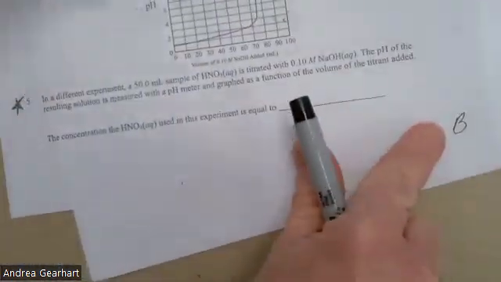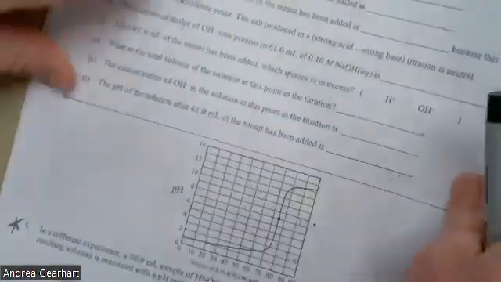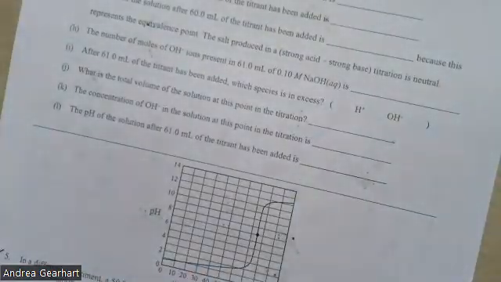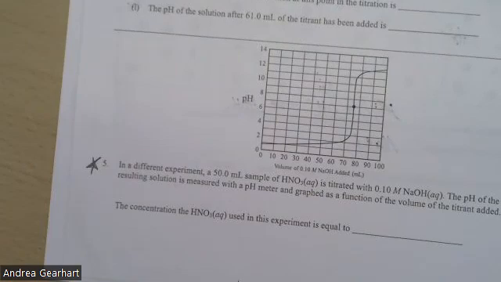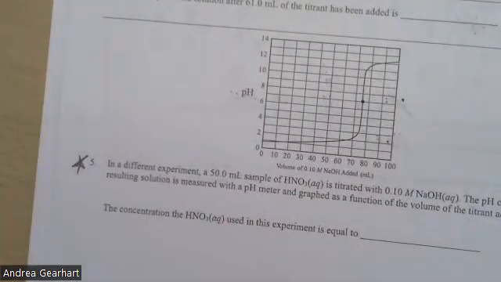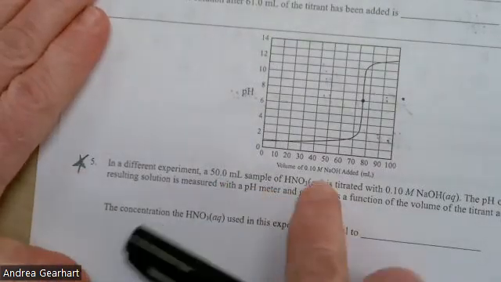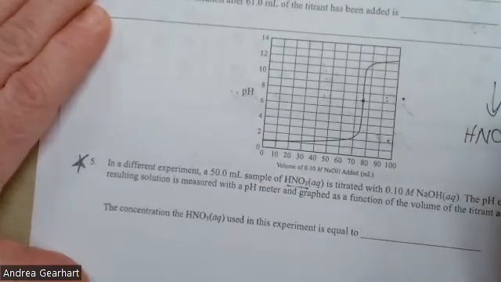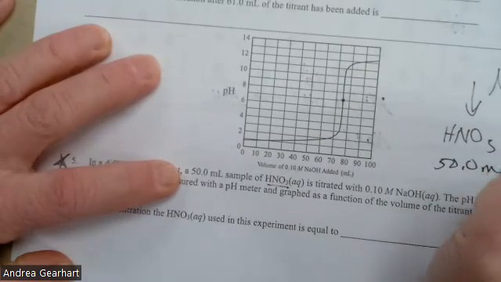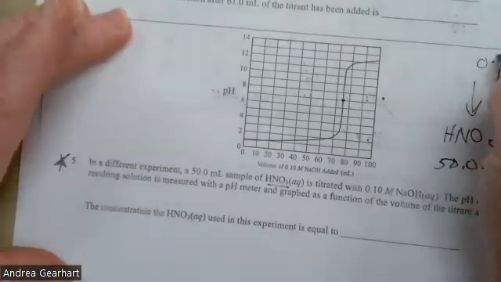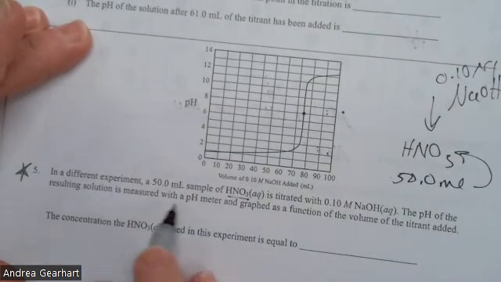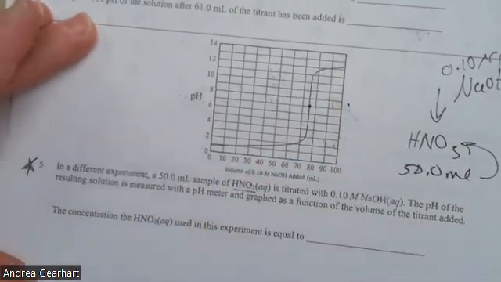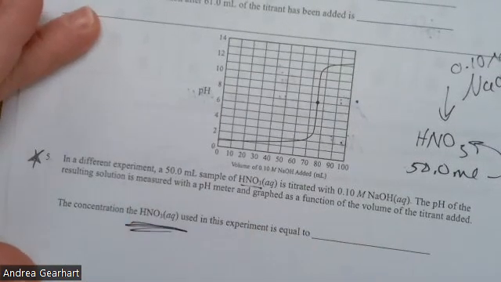Could I ask us, please, to turn to page B? Okay, so what information can we gain from a pH curve? So we talked about the anatomy. All right. So strong acid, HNO3 titrated with NaOH. Okay, what are we told? 50 mL of that, 0.1 molar of that. We monitored pH and we graphed it. Concentration of HNO3.